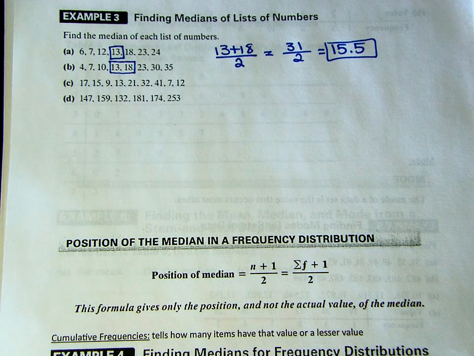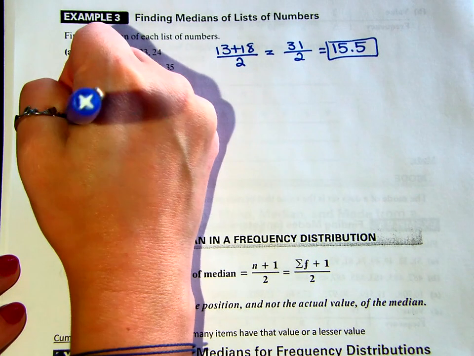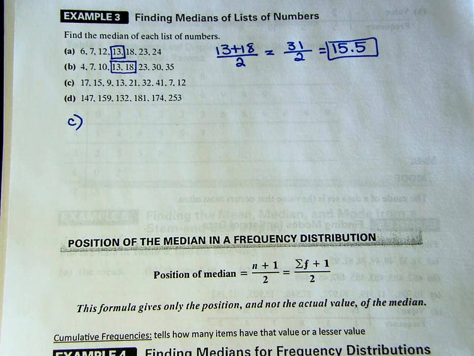Now, what about C? What do we need to do first on C before we can find the median? Yeah, they're not in the right order. That's kind of a bummer. So we've got to write them in the right order.